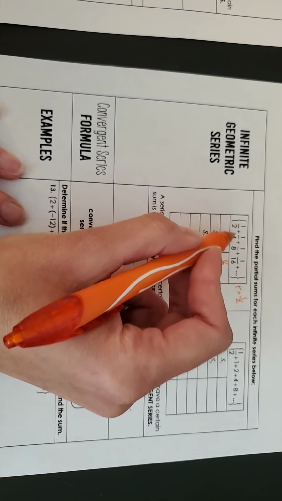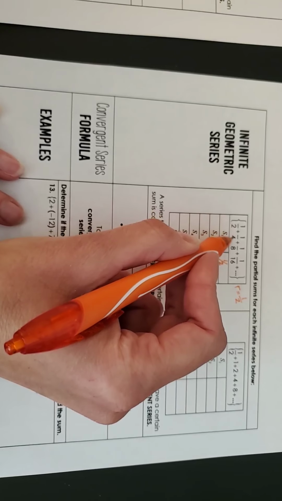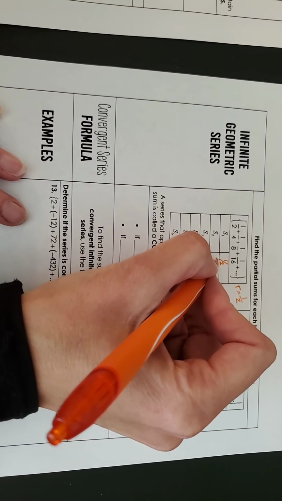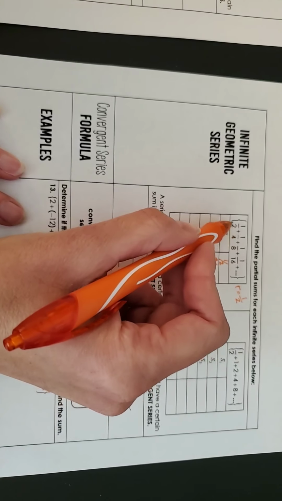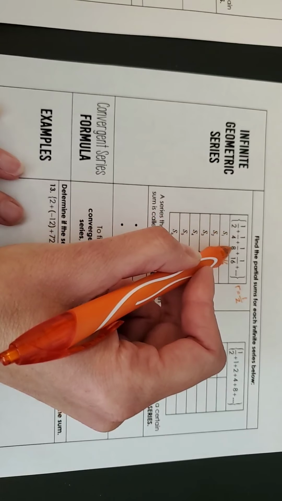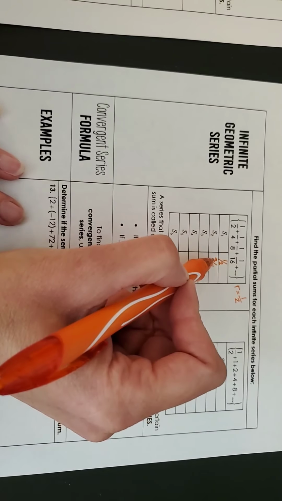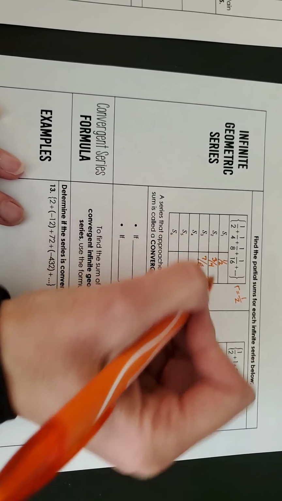If I add the first two terms, notice my common denominator would be that second term. So that would be 3/4. And then the first three terms, these two add to 3/4, but then I need to change them to eighths. So that would be 6/8 plus 1/8 is 7/8.